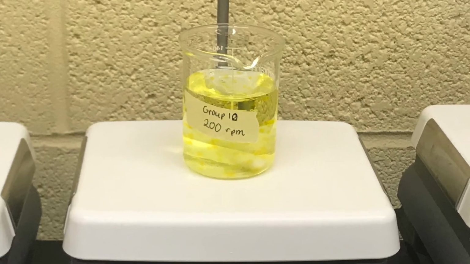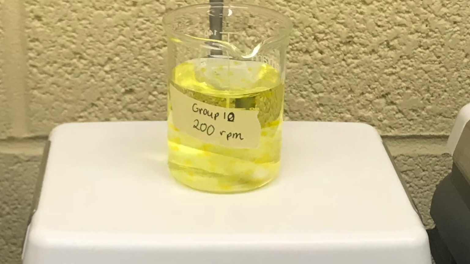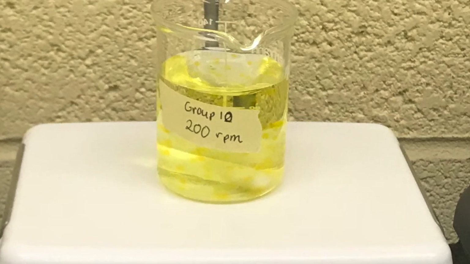We also found that increasing the temperature led to a decrease in the diffusional exponent and a decrease in the kinetic constant.